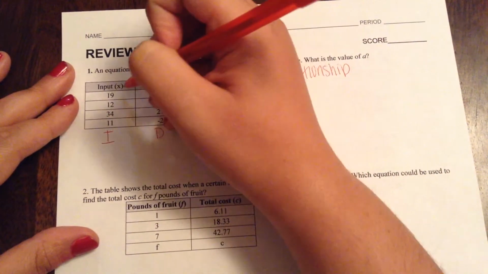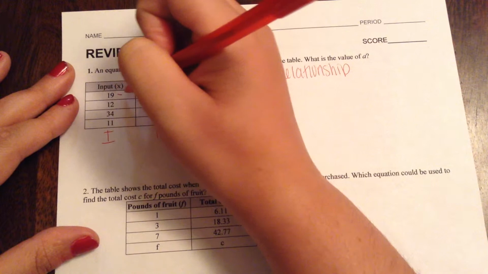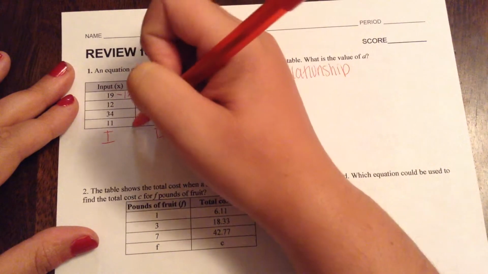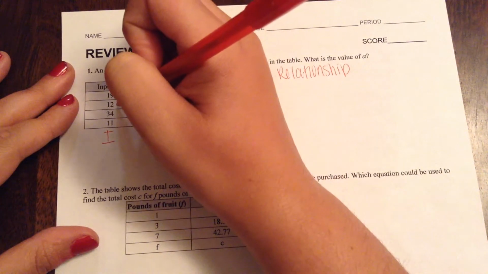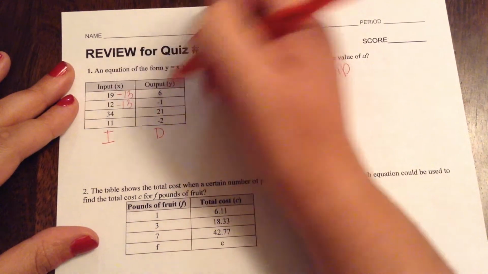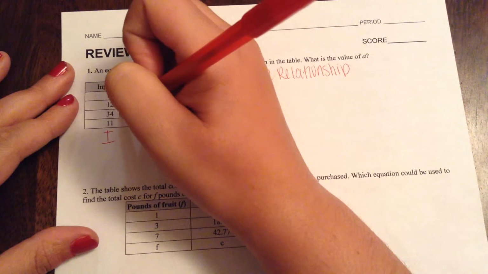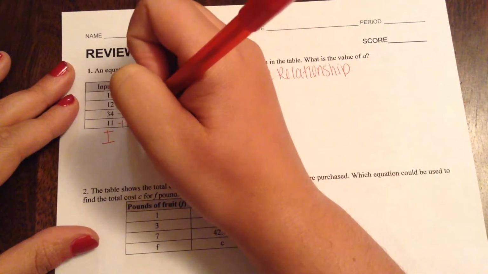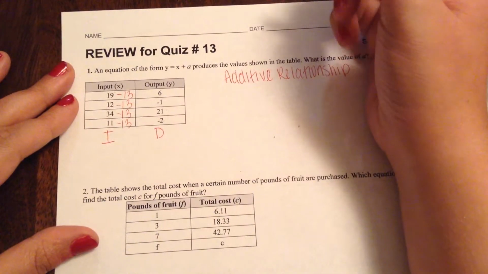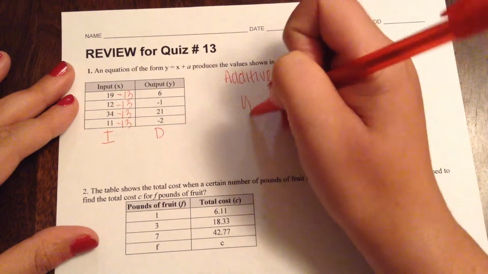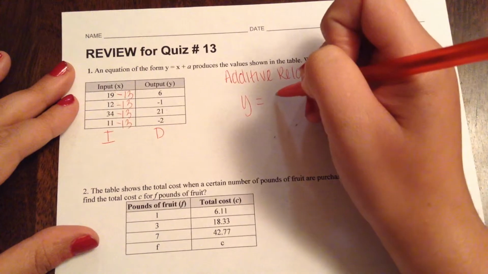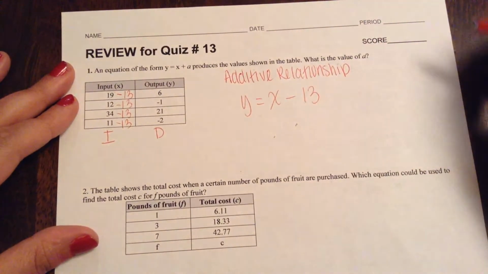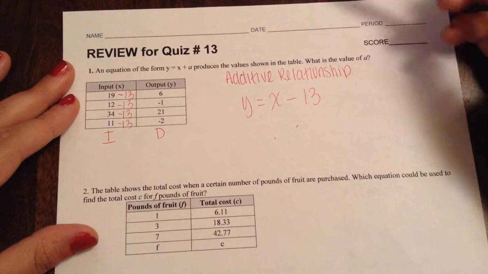So here I know that 19 minus 13 is 6, so I need to check that it works for all of them. So 12 minus 13 is -1. 34 minus 13 is 21. 11 minus 13 is -2. So my equation is going to be y is equal to x minus 13. Okay. Now let's read what the question says.